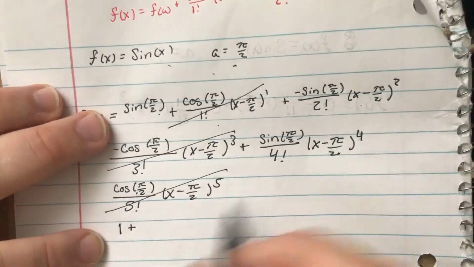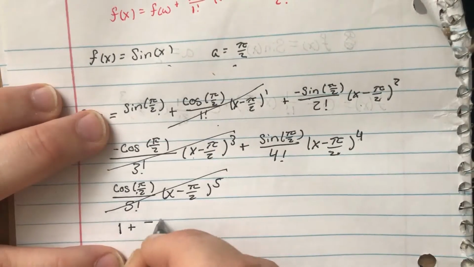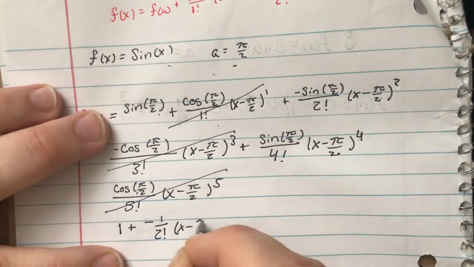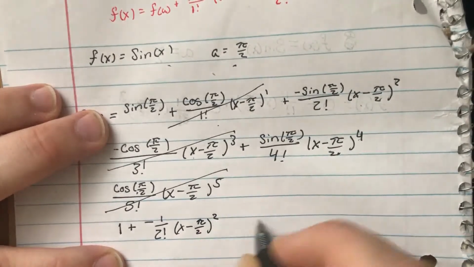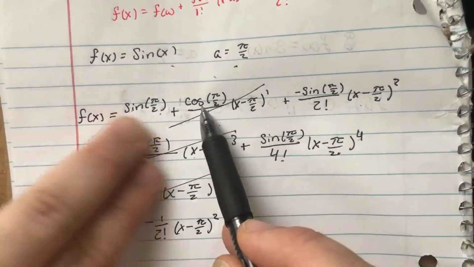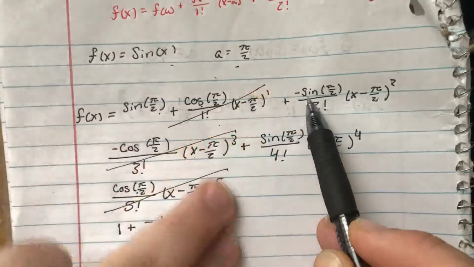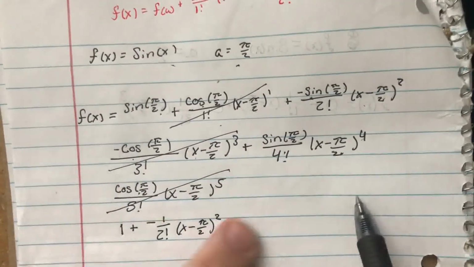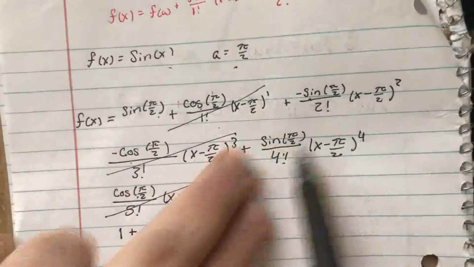So we have 1 minus 1 over 2 factorial, x minus pi over 2 squared. And then if you notice also that we go sine, cosine, this gives us a negative, cosine, this gives us a positive, and it's going to keep going negative, positive, negative, positive.